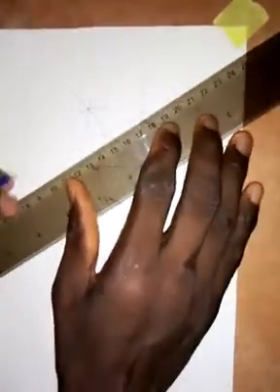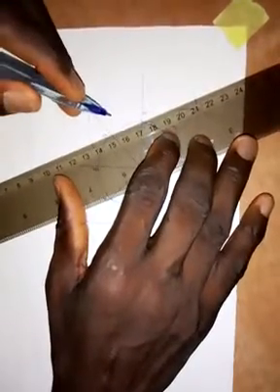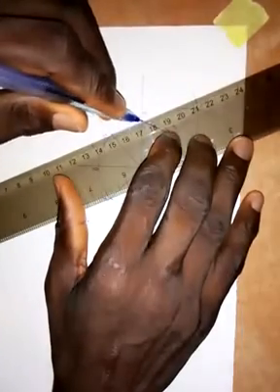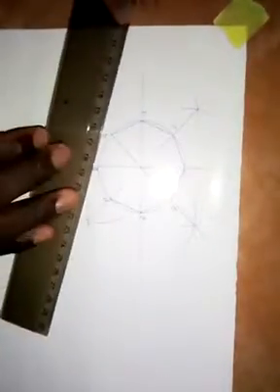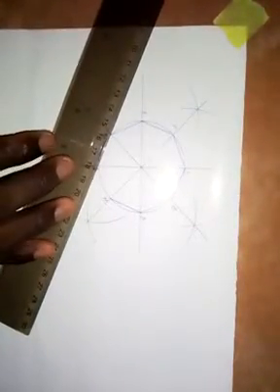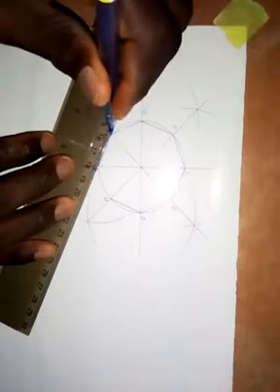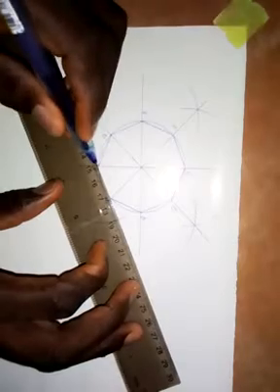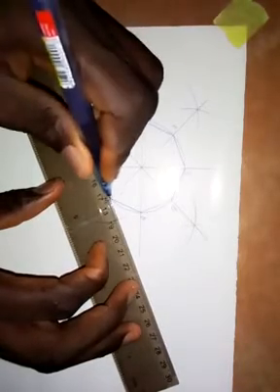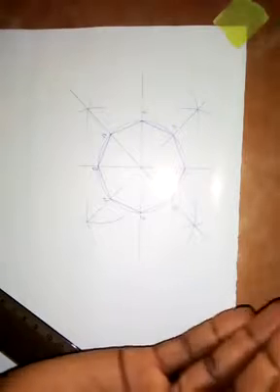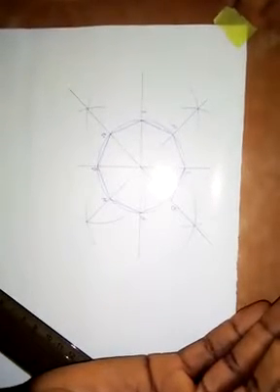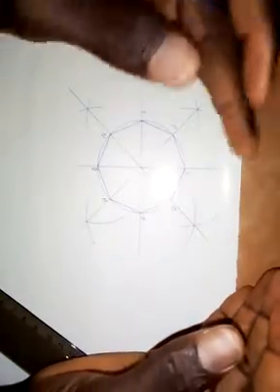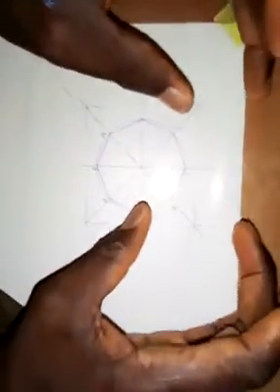Then next, AG with a straight line. Then DG with a straight line, then DH with a straight line. Okay, so this is it. I've drawn an 8-sided polygon which is known as an octagon. So this is how to draw an octagon when you are given the diameter or the radius of the circle you are to use.